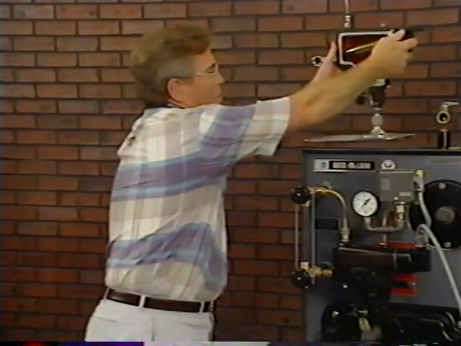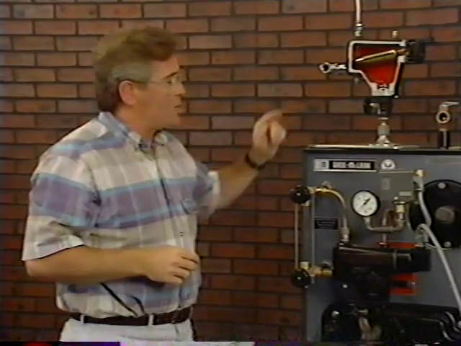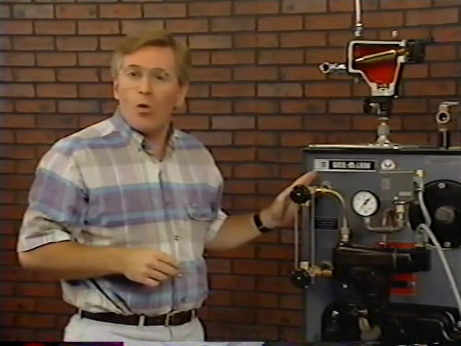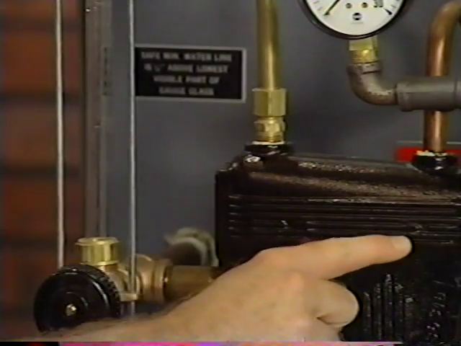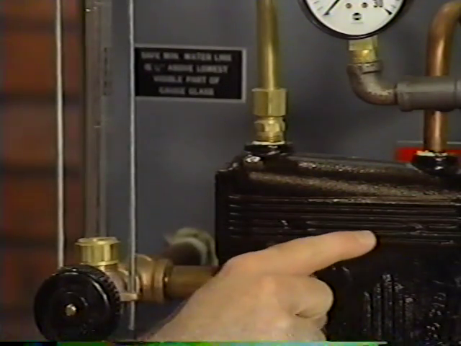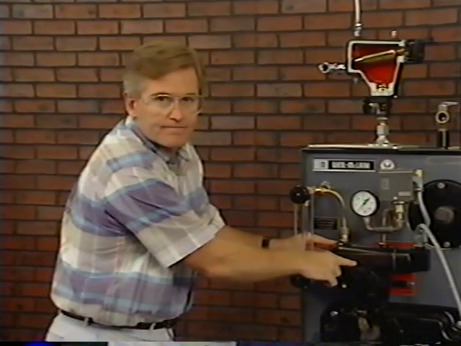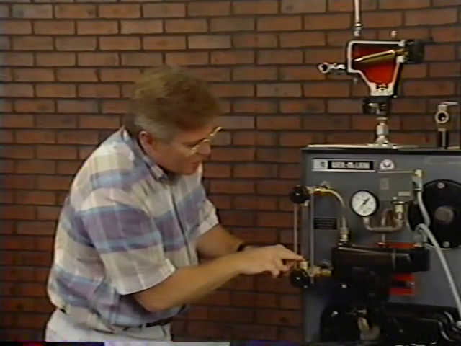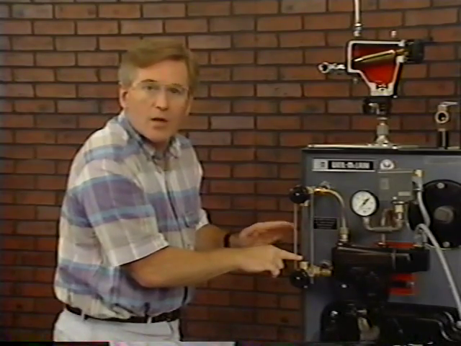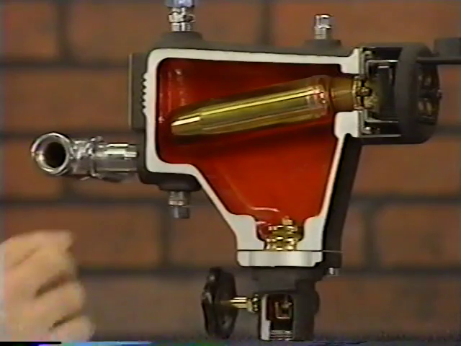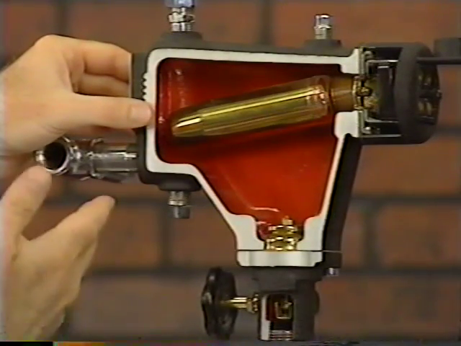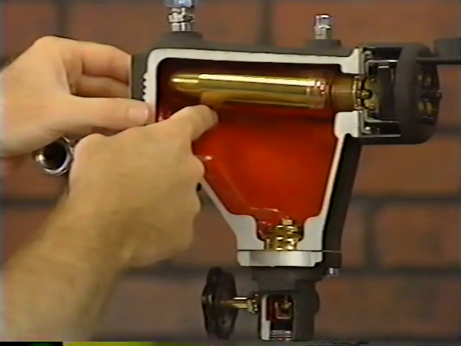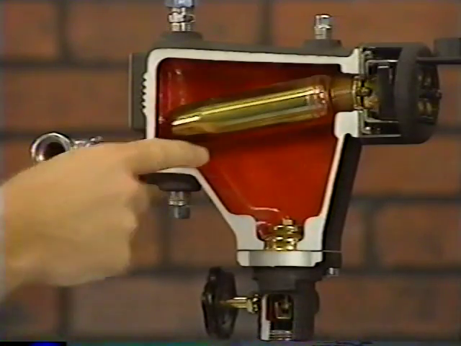Let's examine this cutaway of the McDonnell & Miller No. 67 low water cutoff. It's used on a Weil McLain Model 68 oil-fired steam boiler. Now notice there's a mark cast into the body of the low water cutoff. It indicates the shutoff level. Now this mark should be 1/2 inch higher than the lowest visible point in your gauge glass. Now when the water falls to this mark, the burner is shut off. To get the burner back on, the water must be raised 1/2 inch above the mark.